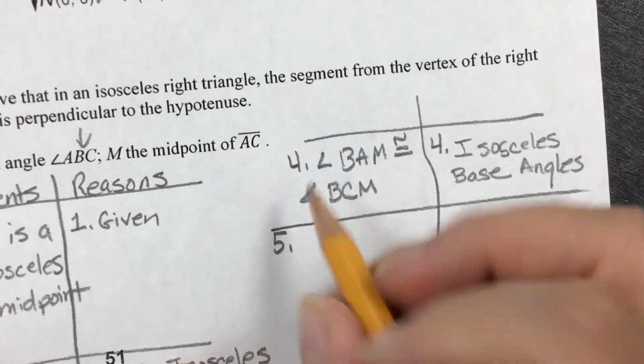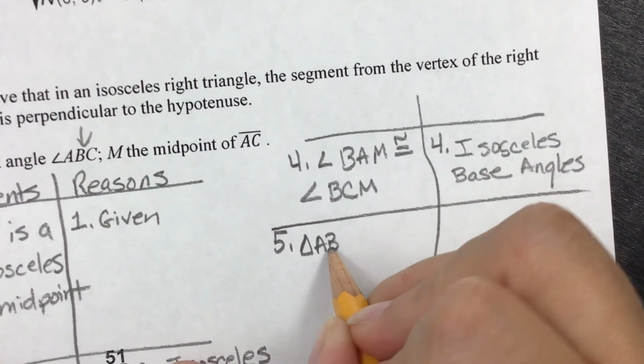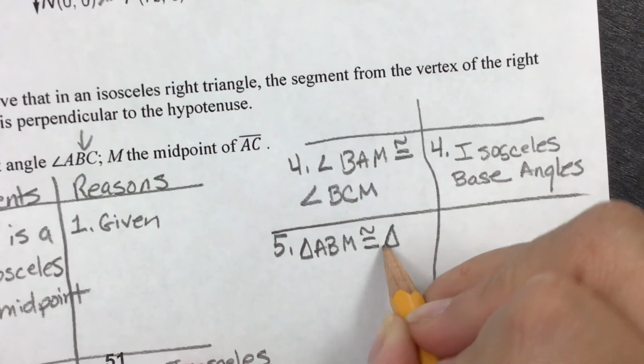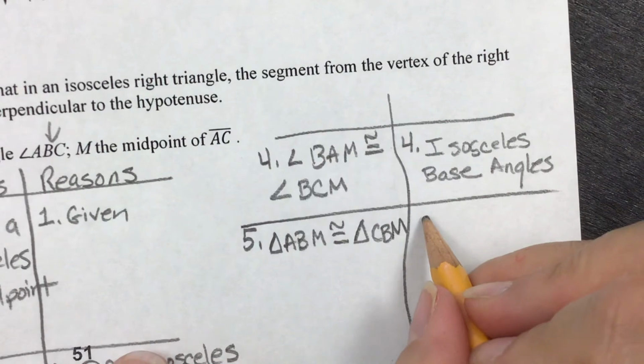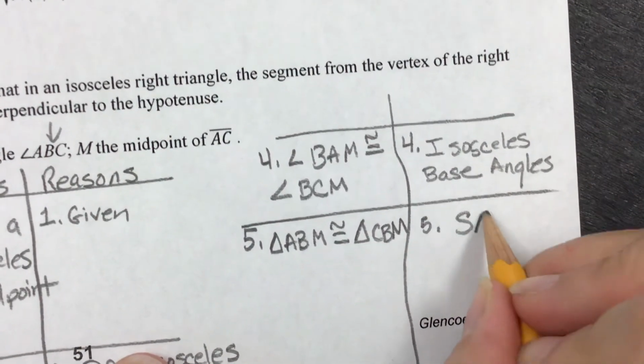So 5, I'm going to say that the triangle ABM is congruent to the triangle CBM by side, angle, side.